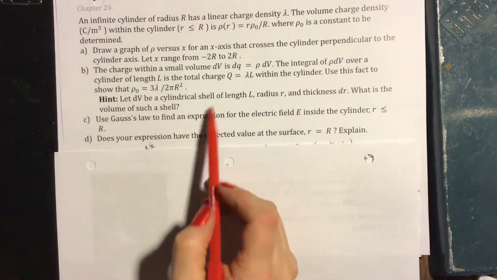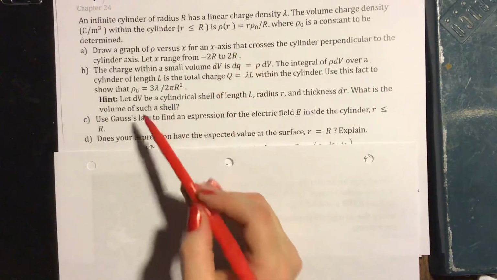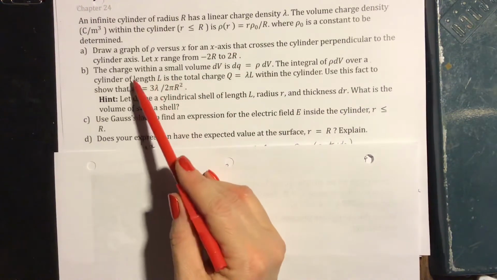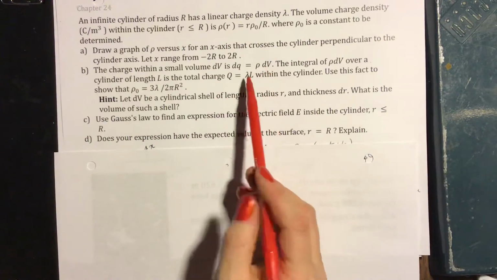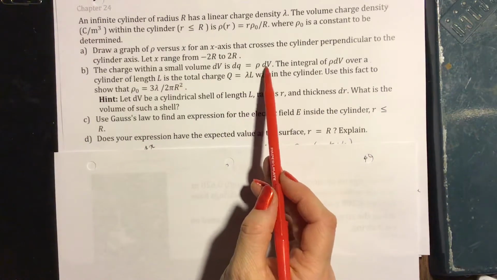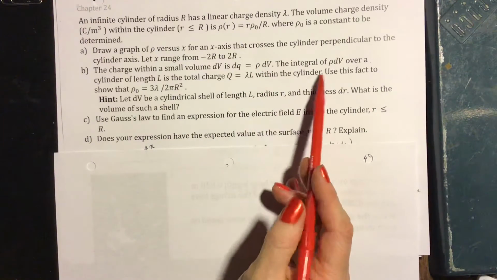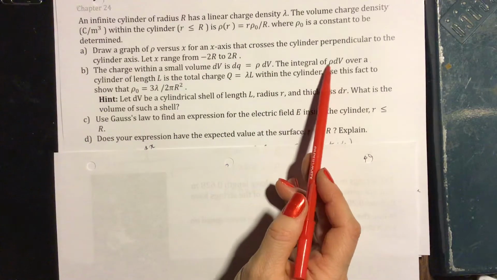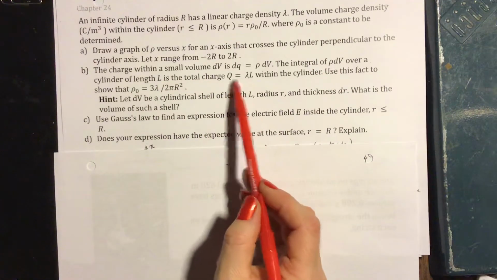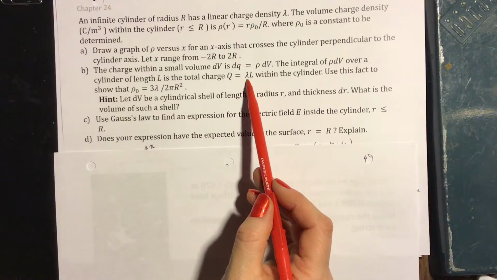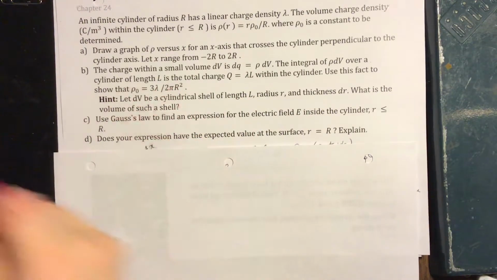We're going to try and find the constant in our density function, rho naught. So we say that the charge within a small volume dV is dq equals rho times dV. This makes sense. Rho is charge density, dV is a volume, so we multiply the density times the volume and we get the charge. The integral of rho dV over a cylinder gives us the total charge, and that total charge could also be written as lambda times L. So let's put these things together and find the value for our constant rho naught.